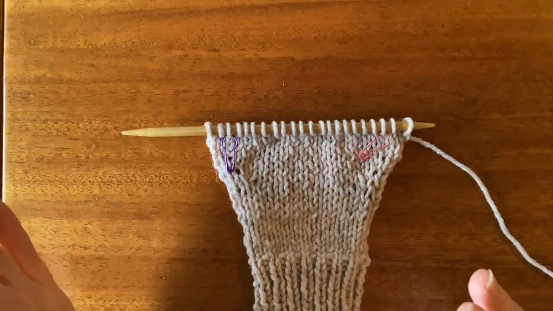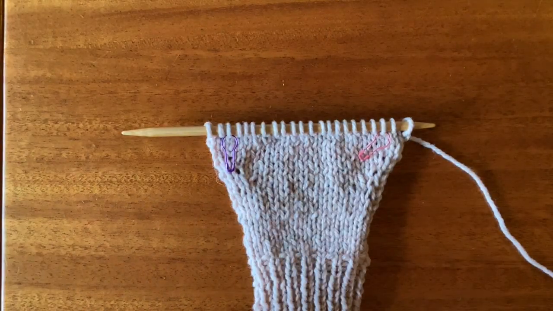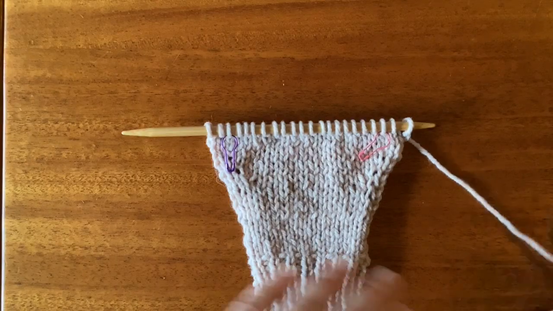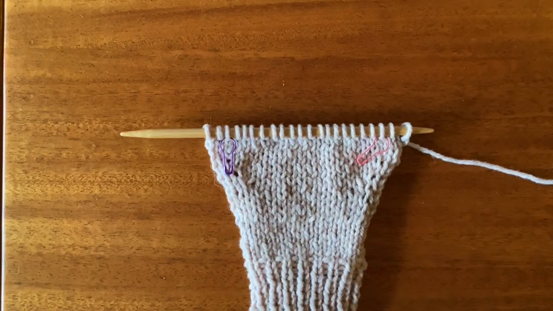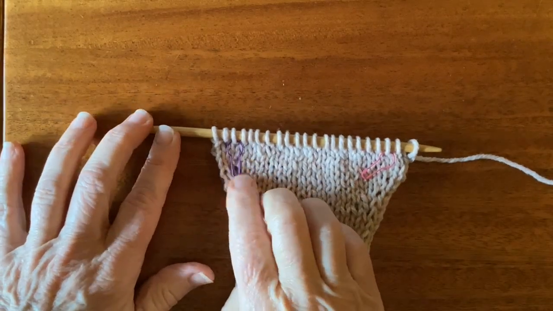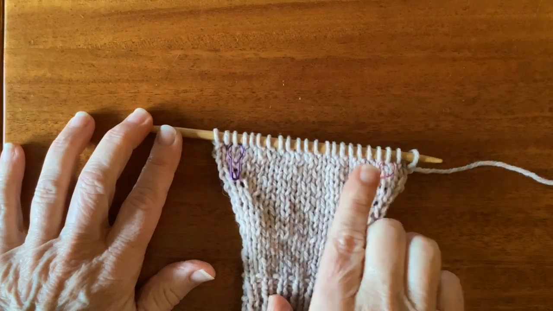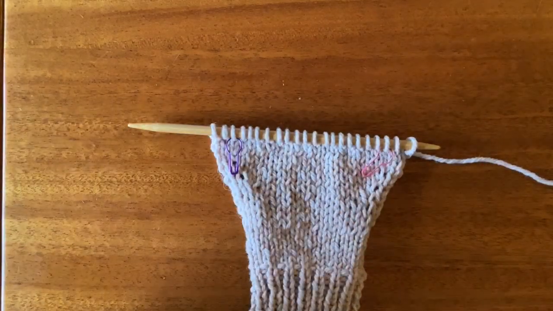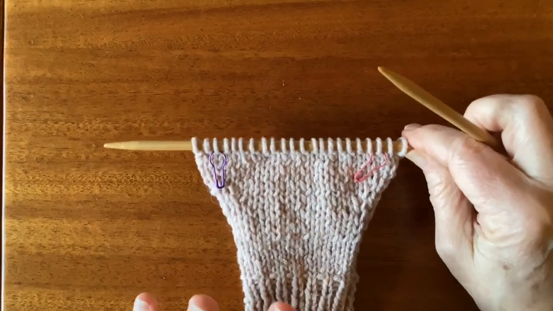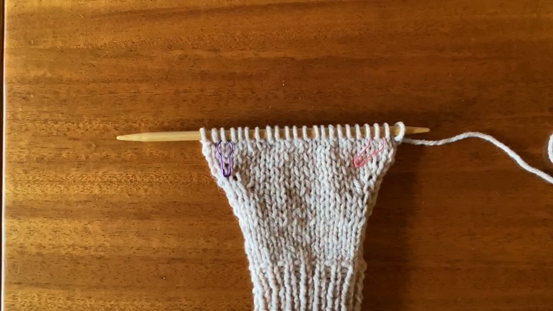Again, there's a right leaning and a left leaning. They kind of mirror each other. And these are by far the most common decrease methods. There are other ways to decrease, but these are the ones that are called for the most often and will almost always, as long as you're only decreasing by 1 stitch, these are the decreases you'll most likely use. So you'll notice that I put some little removable stitch markers into a couple of stitches, and I did that for a purpose. It will help illustrate what determines which way a decrease is going to lean.